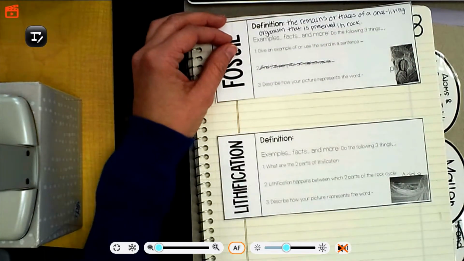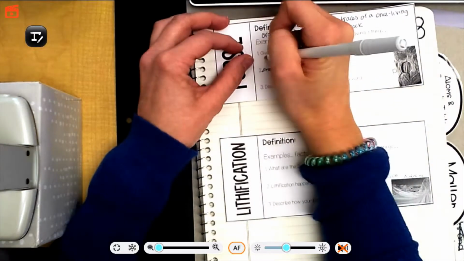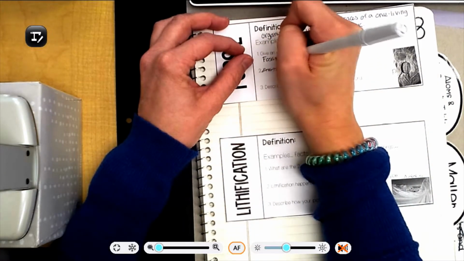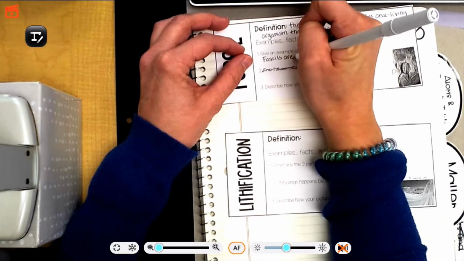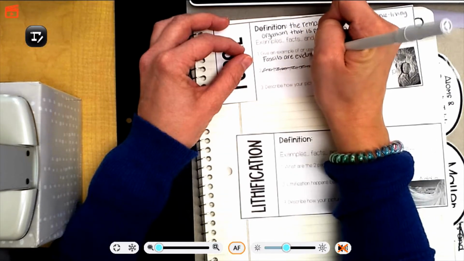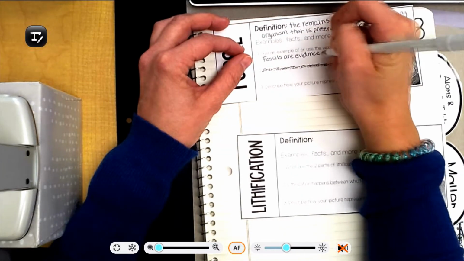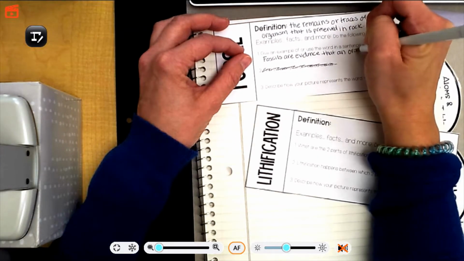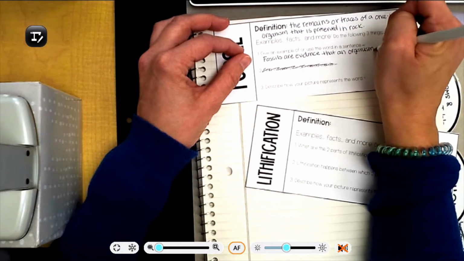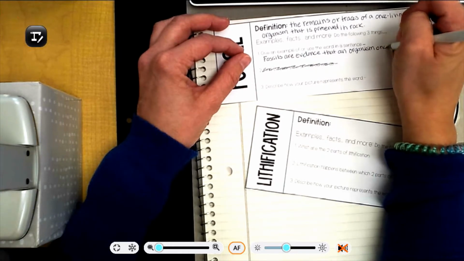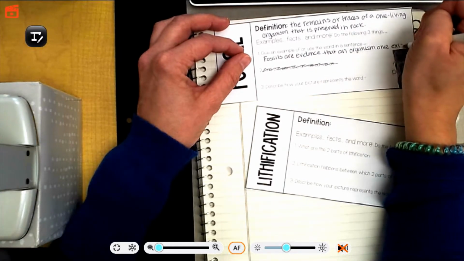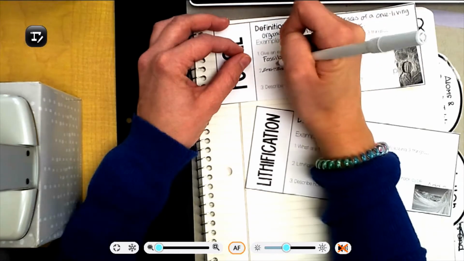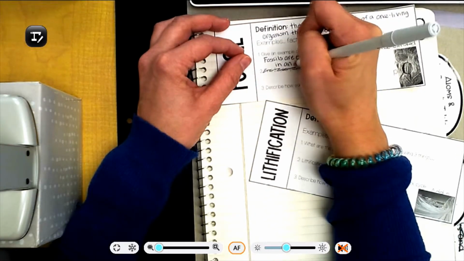So we're going to use the word in a sentence. Fossils are evidence. So evidence means like proof or support that an organism once existed in an area.